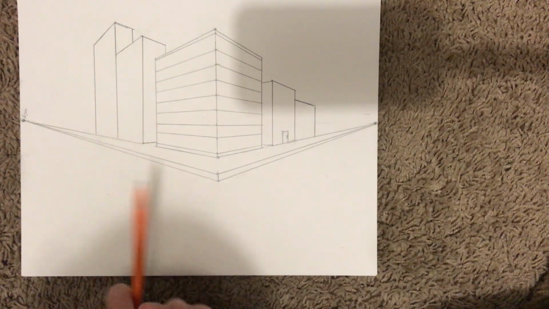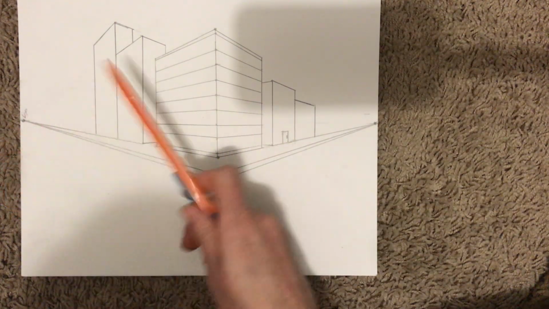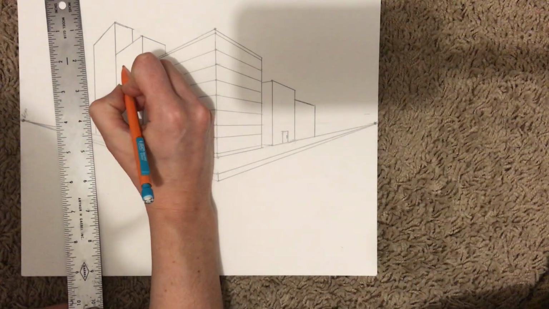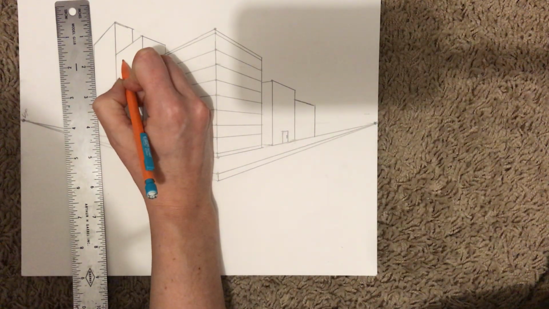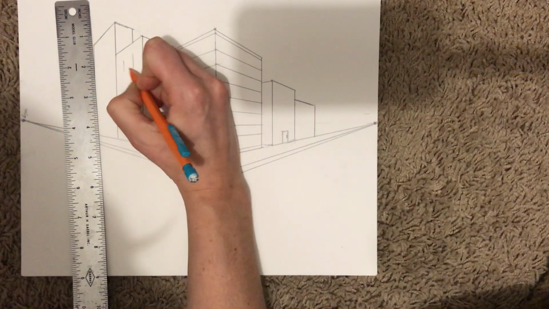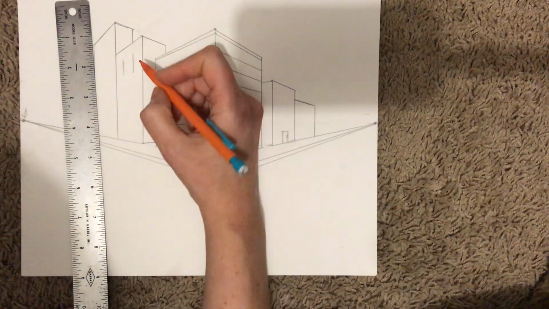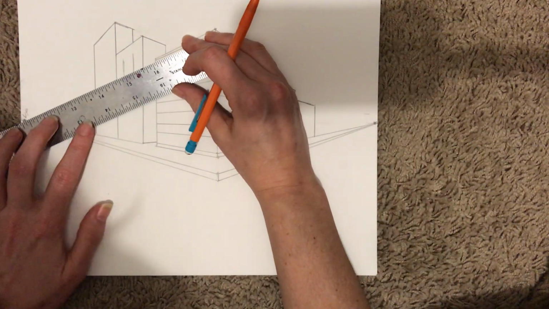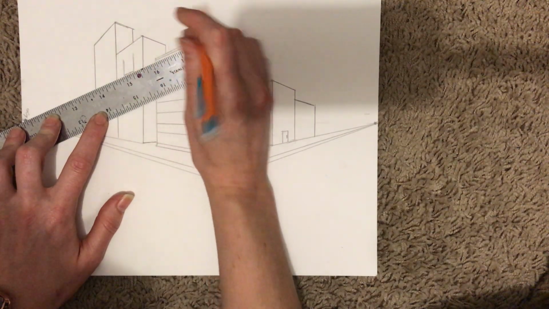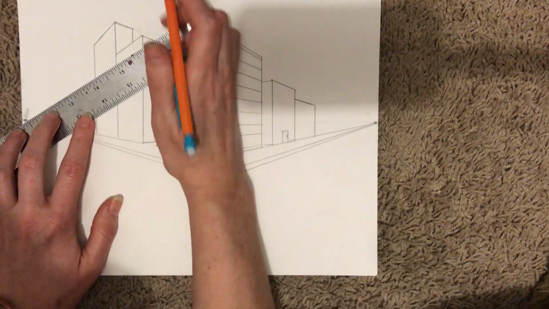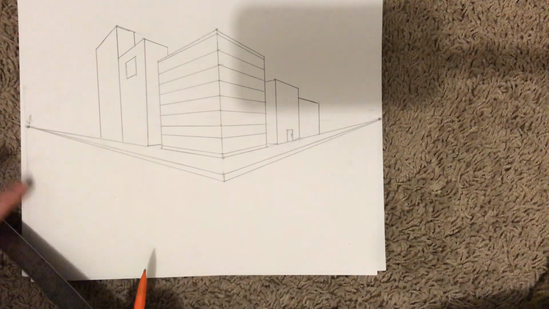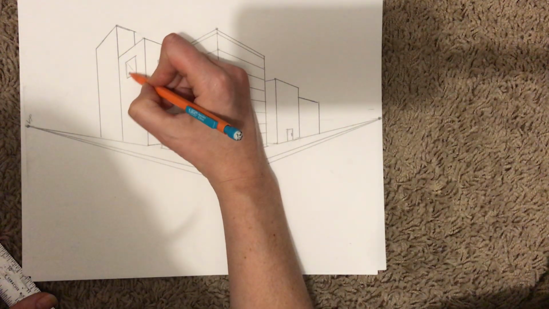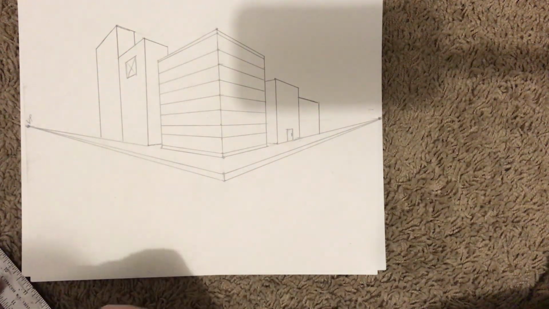I do want you to go back and decorate these buildings. Put levels, put windows if you want. I'll show you how to do some windows. Windows are going to start out with vertical lines, and then same side, vanishing point. So right side of the building, right vanishing point, left side of the building, left vanishing point. Okay, we know how to find the middle, like when we did our bed, putting in the pillows.